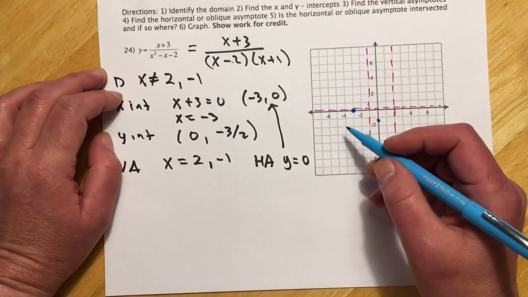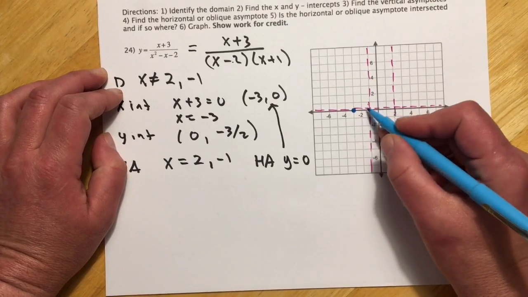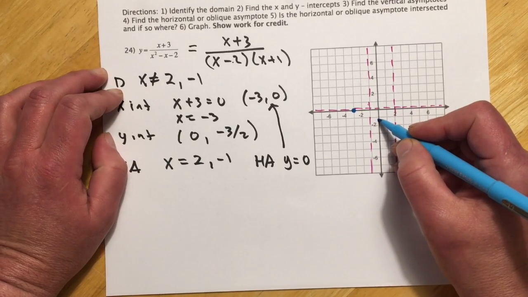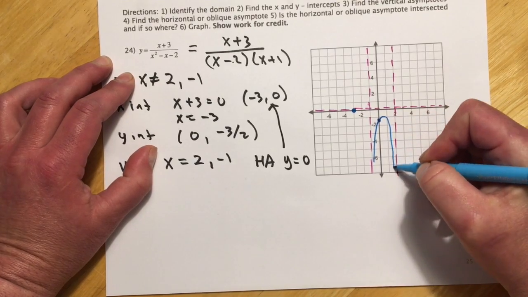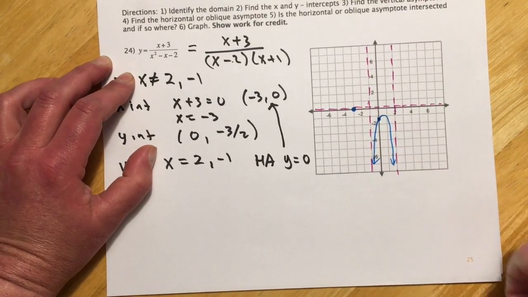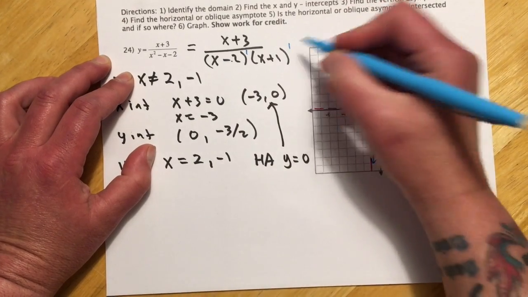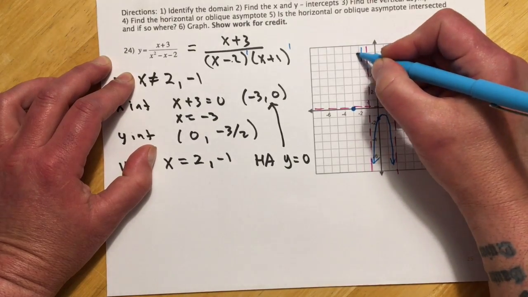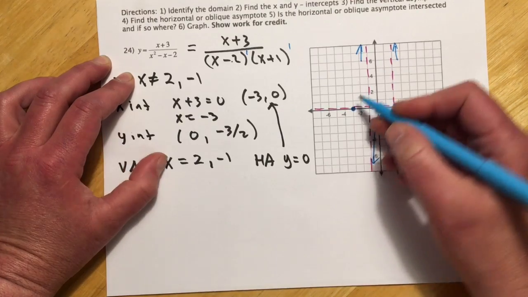So for this one, let's see, we know that we cannot cross the horizontal asymptote except right here. This is already below the asymptote, and so the only thing it can do is stay there. So this piece has to do something like that. Since these are both to the first, and this is going down, I know this side has to be going up, and I know this side has to be going up. I know my asymptote is crossed right here.